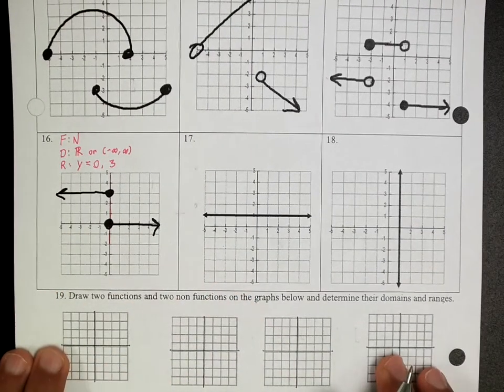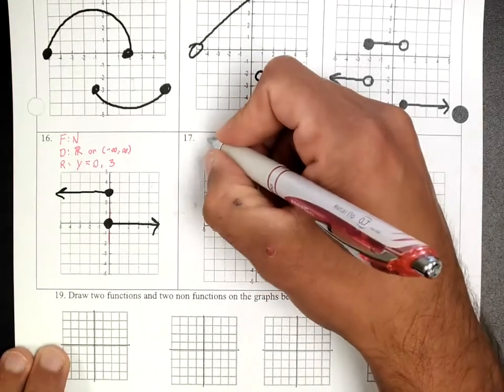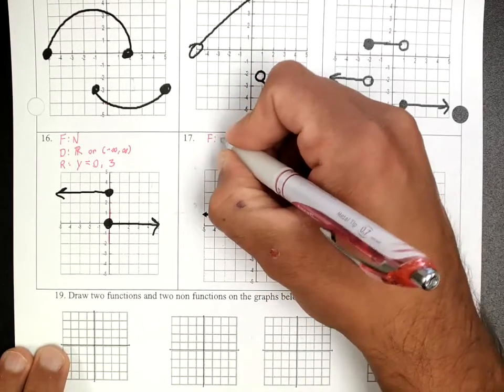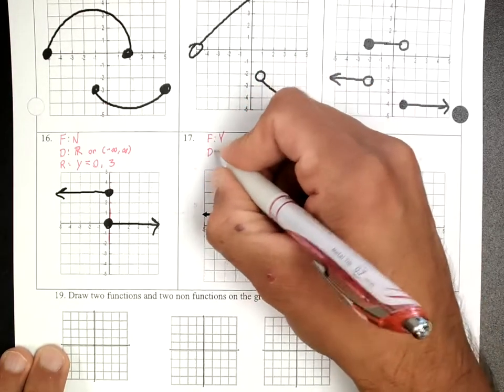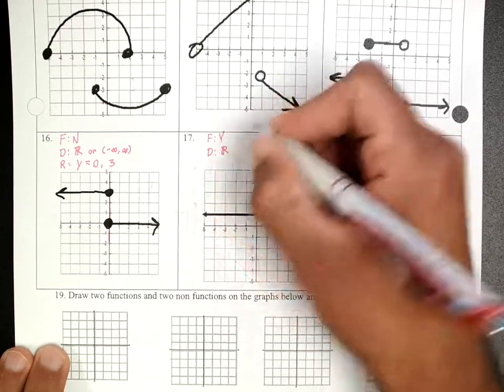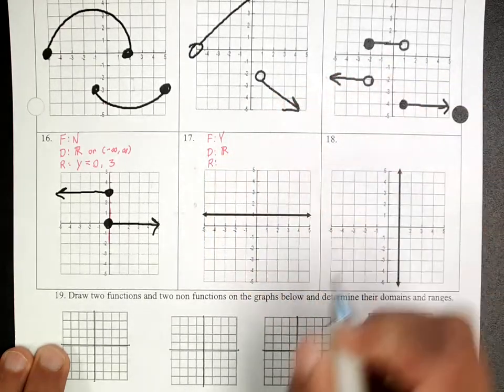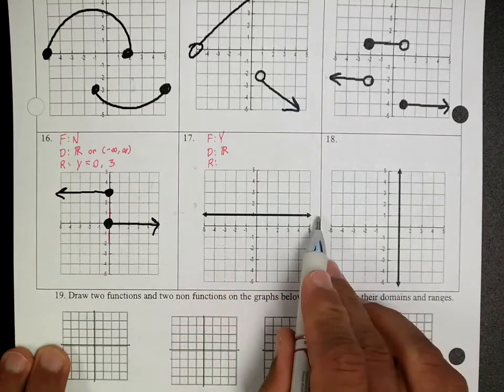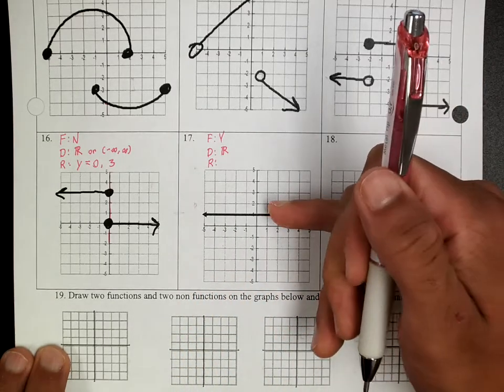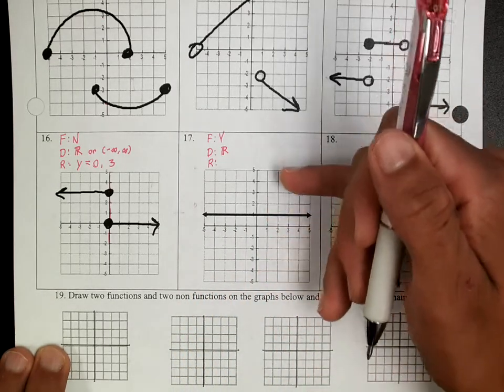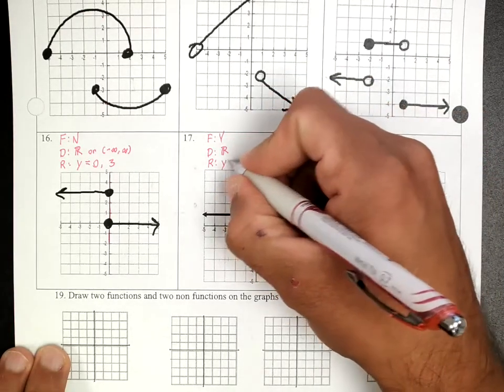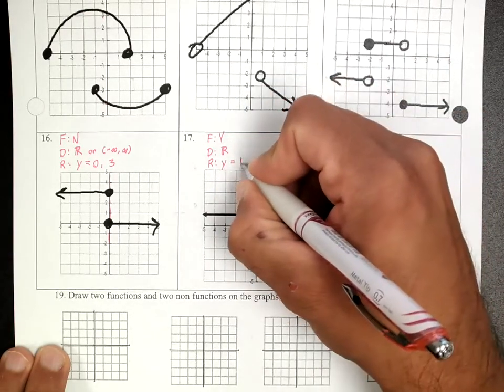Alright, y is equal to 0 is because of this line, and y is equal to 3 is because of this line. Alright, on this one, function, yes, it passes the vertical line test. Domain, all real numbers. Range, well, the range is only this line, right? It doesn't go any lower than this line or higher than this line. So the equation for the line is y is equal to 1.